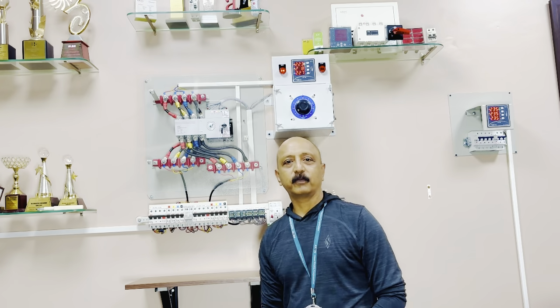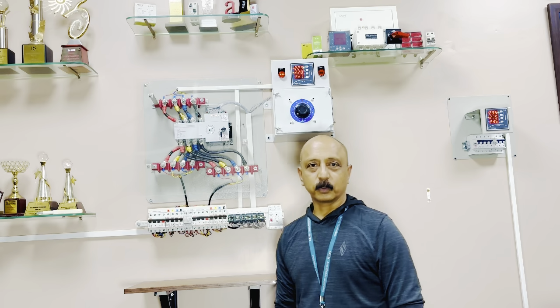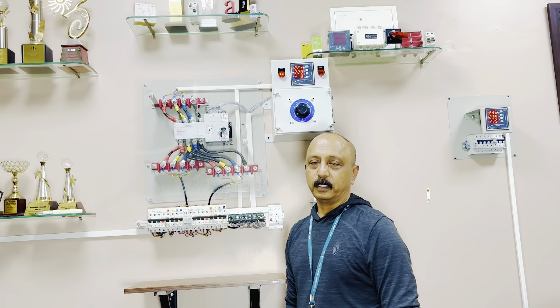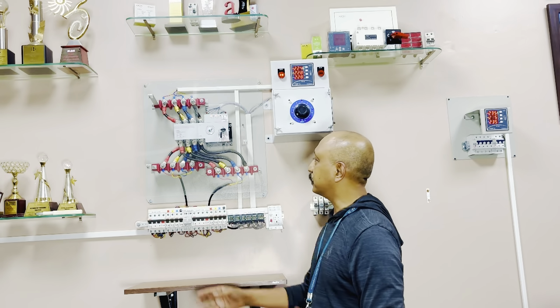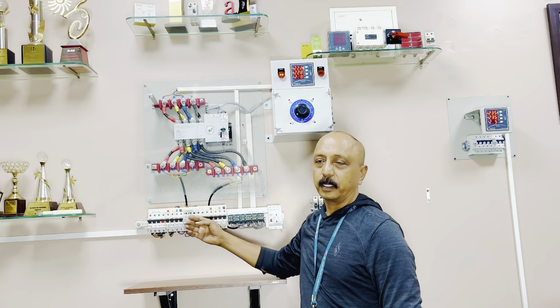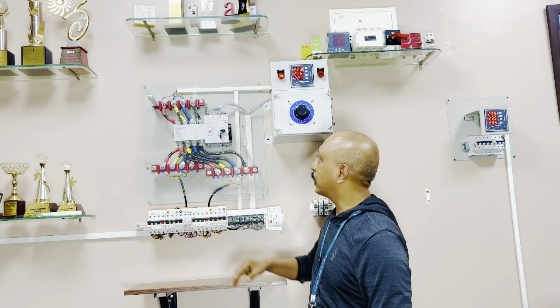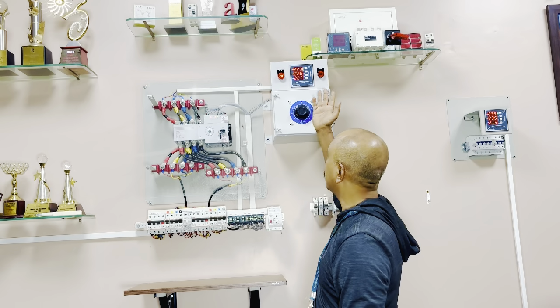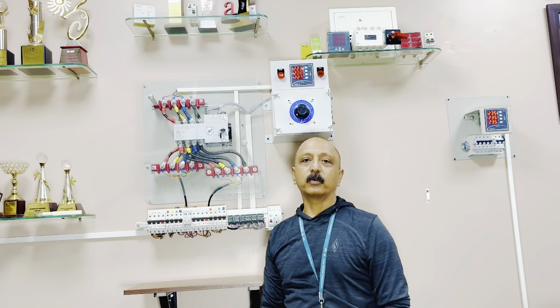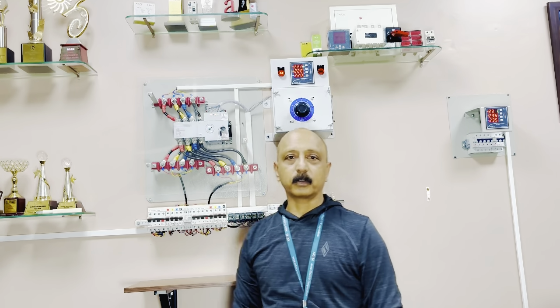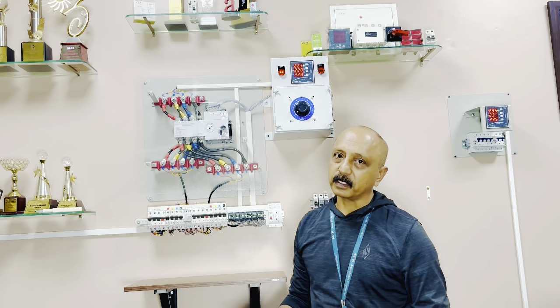Good morning everybody. We have lined up an ATS intelligent version with an L controller for today's demonstration. The ATS is connected with generator as source 2 and EB supply as source 1, and the output is connected onto a meter where we can see the output. Although we do not have any load connected onto the ATS right now, typically all other functions we can take you through.